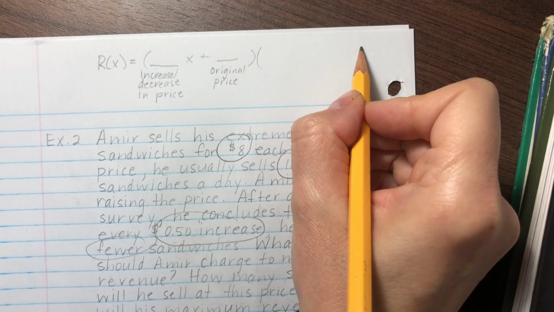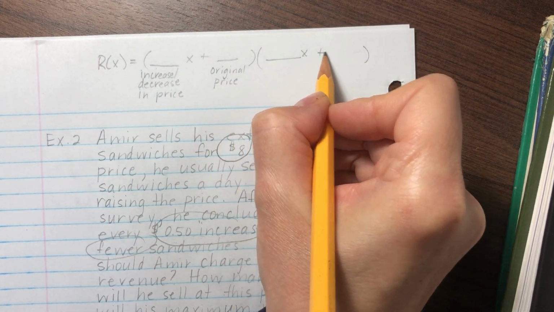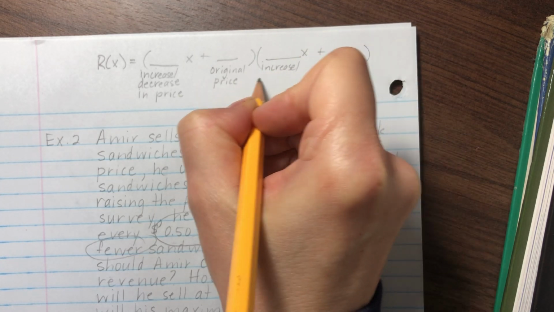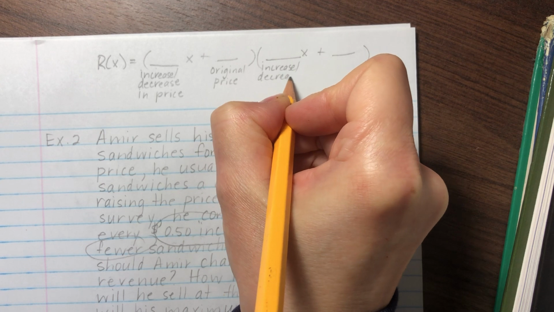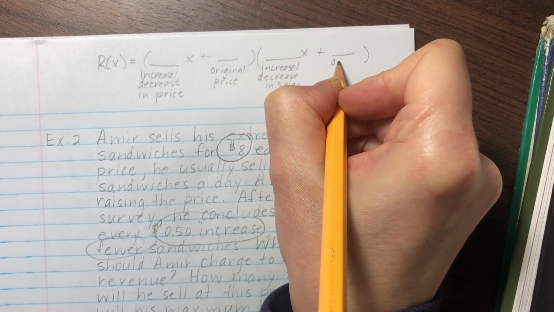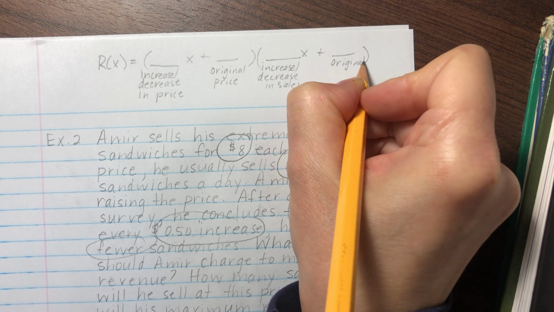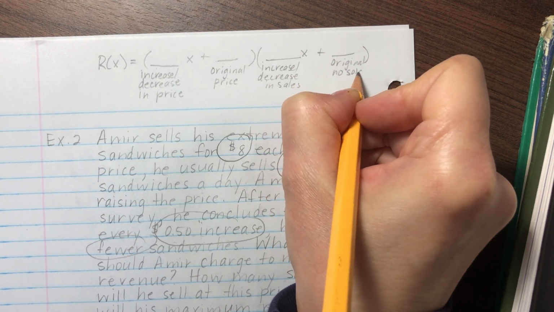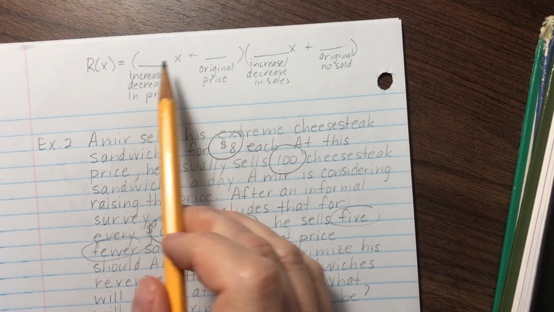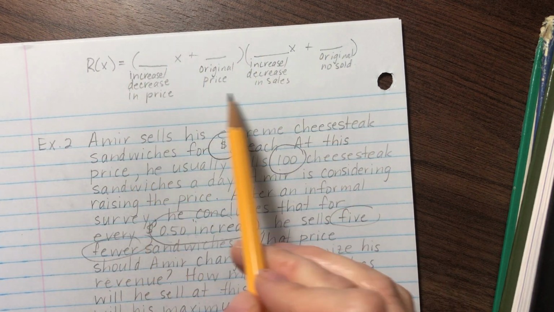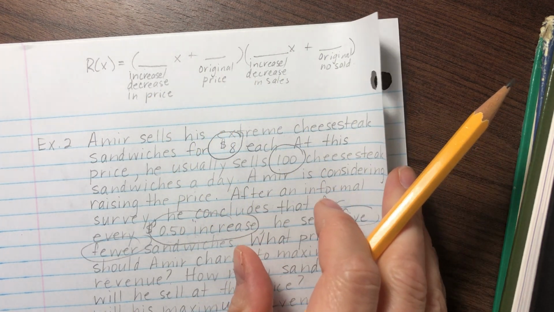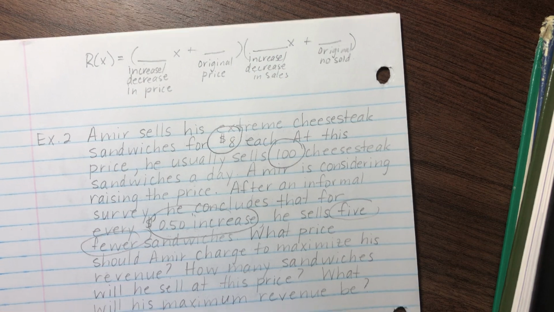And then the second bracket related to the numbers sold, you're going to have the increase or decrease in sales, and then the original number sold. So it's always going to look like this. You just have to pick the numbers out of the question and put them in the appropriate places, but understand why they go there, because of the relationships that we determined earlier.